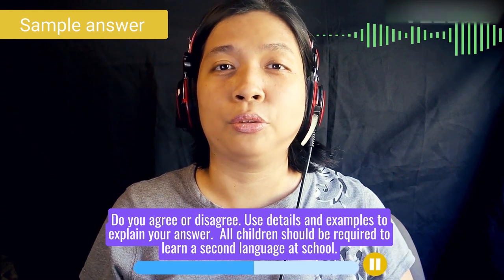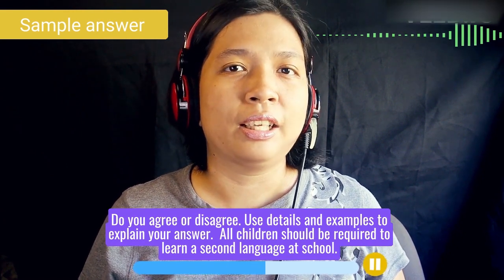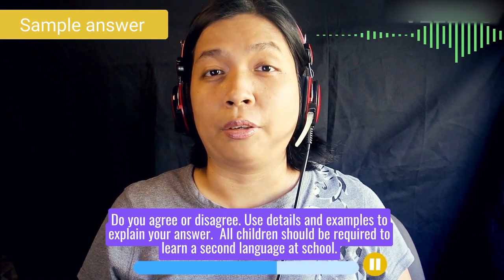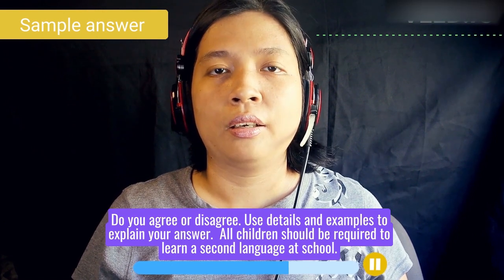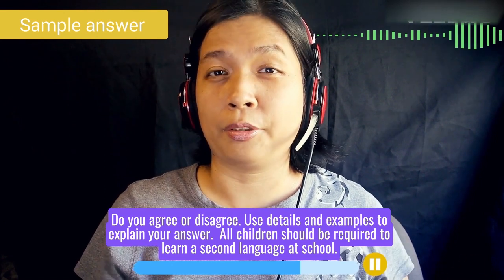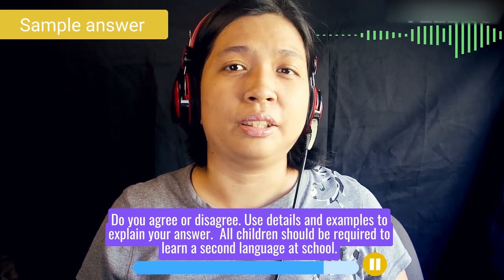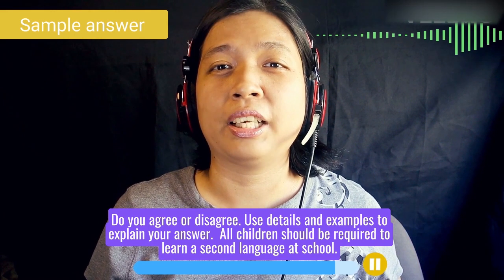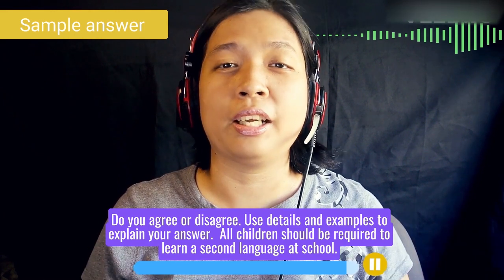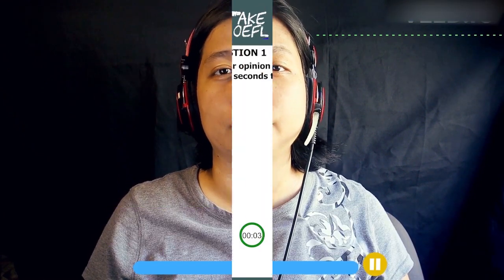Additionally, if they are made to do something they're not interested in, they are likely not going to do very well in that subject. For instance, it was compulsory for me to learn French in school, but because I was never really interested in French, it made it very difficult and I never got a good score in any of my French exams.